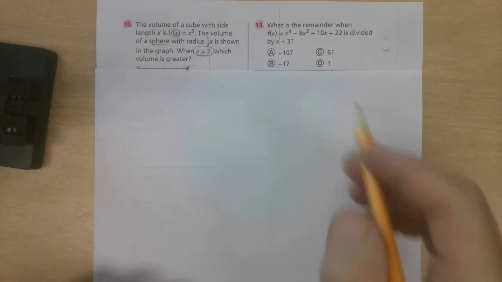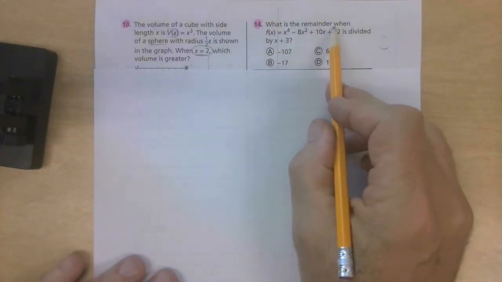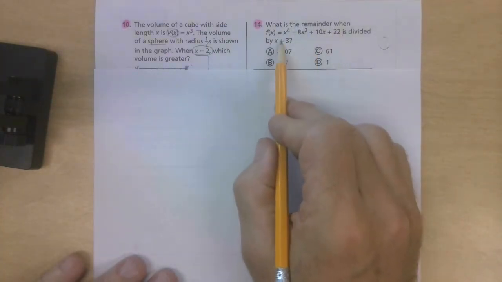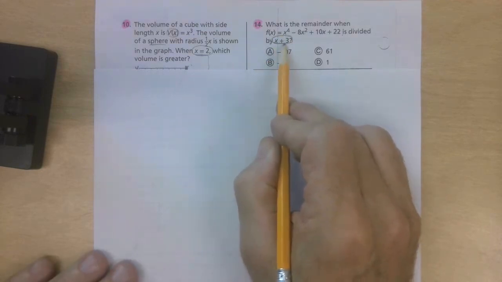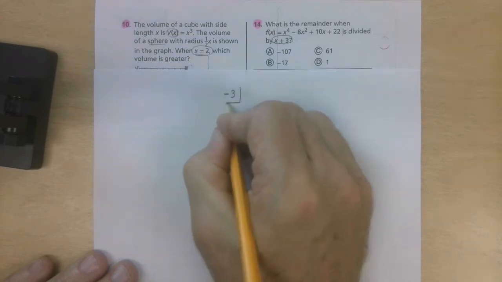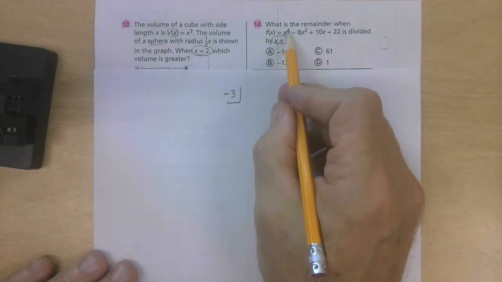All right, number 14 says, what is the remainder when you divide this by this? So we look at the divisor, ask ourselves, what plus 3 is 0? That'd be negative 3. Put that in the chipmunk nest. So they got a little twist here.